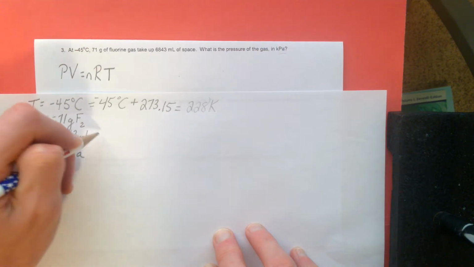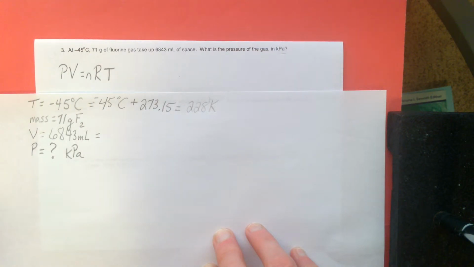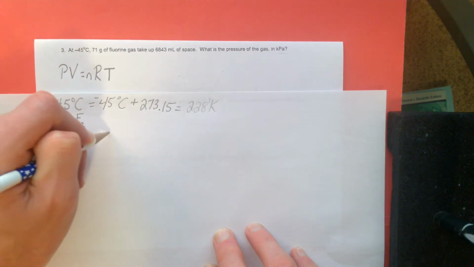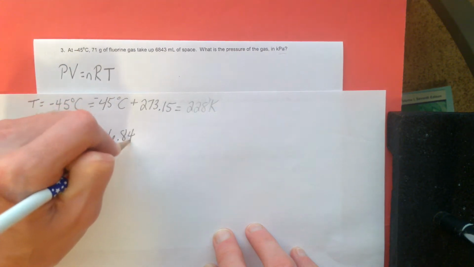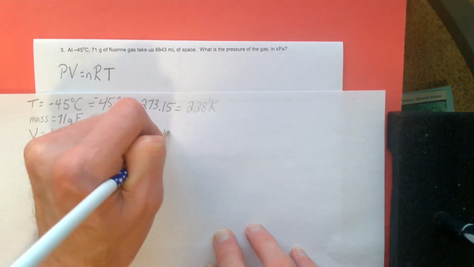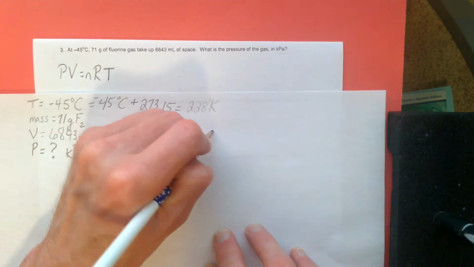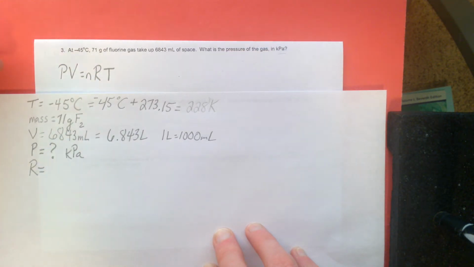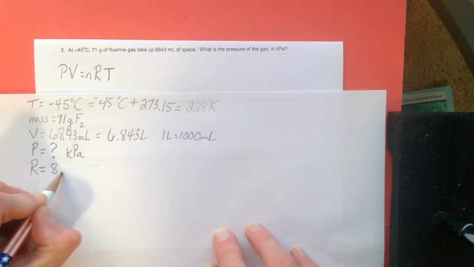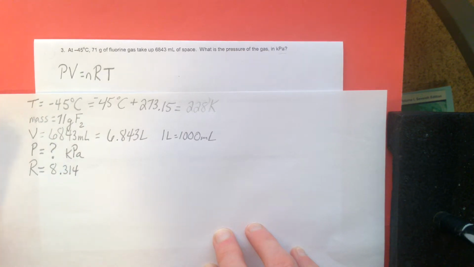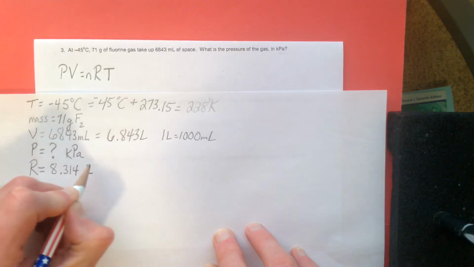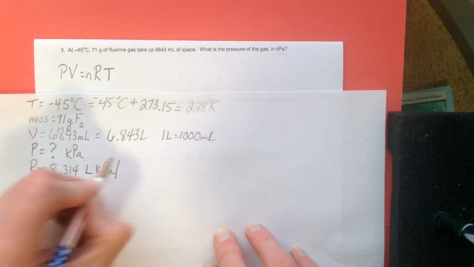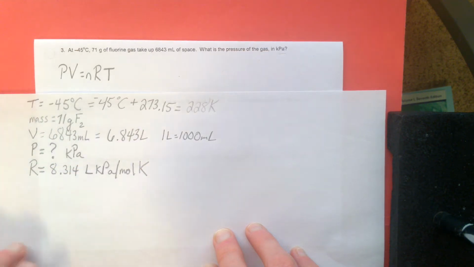Now, we have a volume of 6,843 milliliters. We need to change that to liters, so that's 6.843 liters. Remember that 1 liter is equal to 1,000 milliliters. There's something else that we know, and that is R. R is the universal gas constant. We know what that is because it's a constant. We're going to use 8.314 as our constant because we are determining the unknown pressure in terms of kilopascals. Okay. So here is our constant.